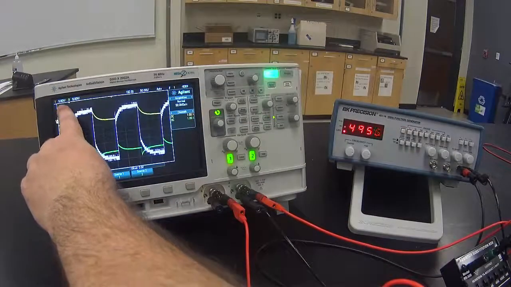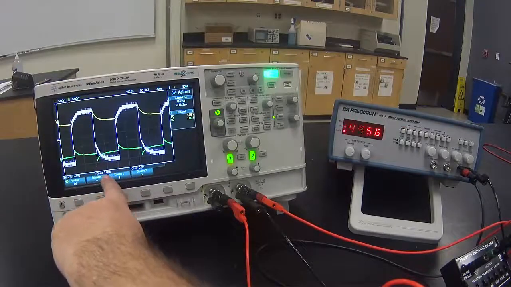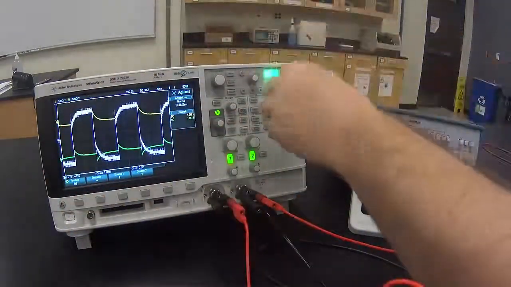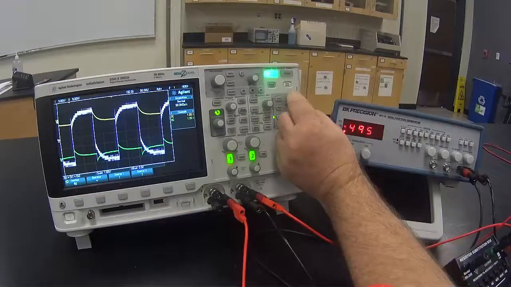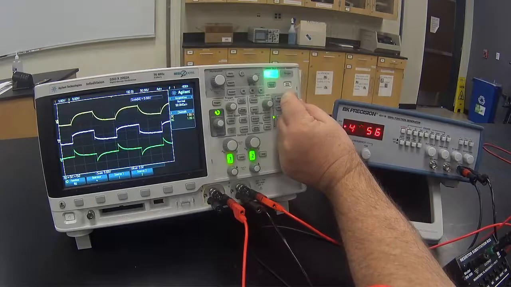If it's not, you can adjust it. We can also adjust the volts per division, which you can read right here, of our added together wave. On this top button over here, just turn it till you see the same volts per division for our added signal.